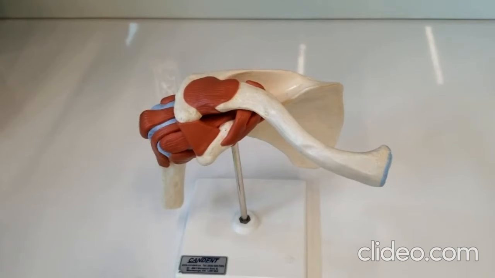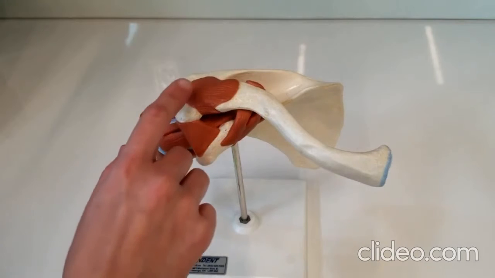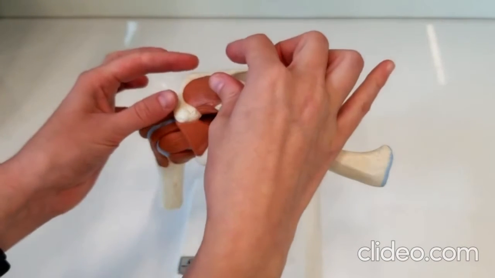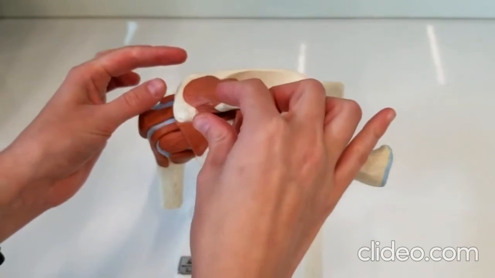The first is the acromioclavicular ligament, or AC ligament, which spans the acromion and the clavicle and stabilizes the motion of the joint in the forward and backward directions.